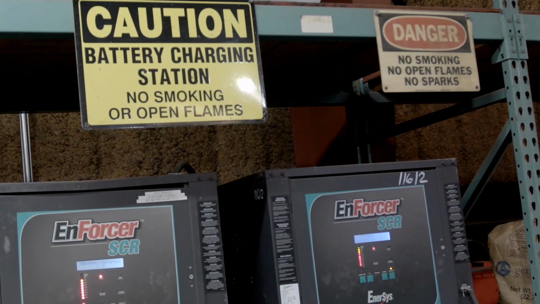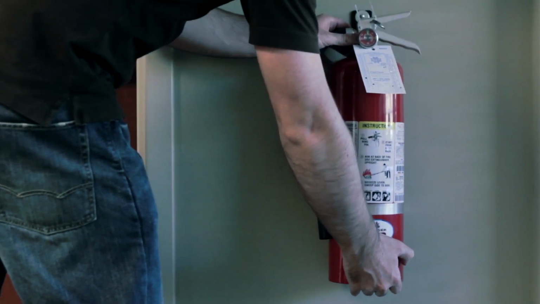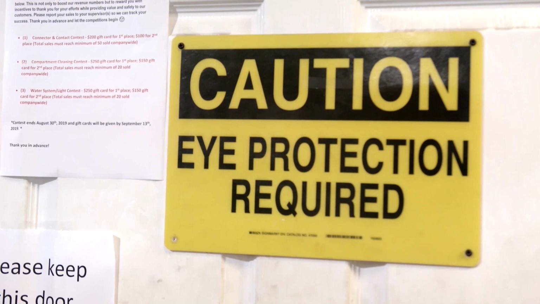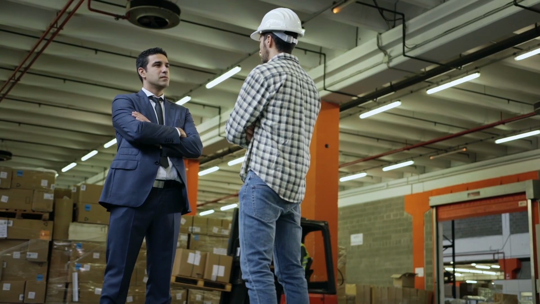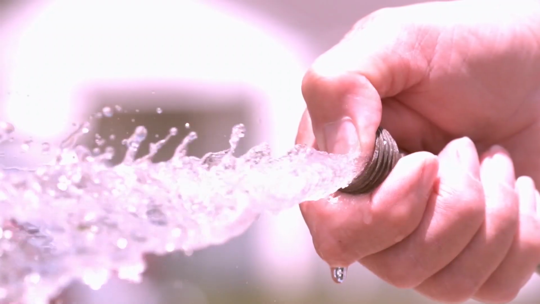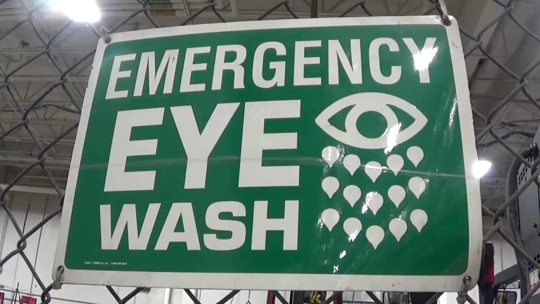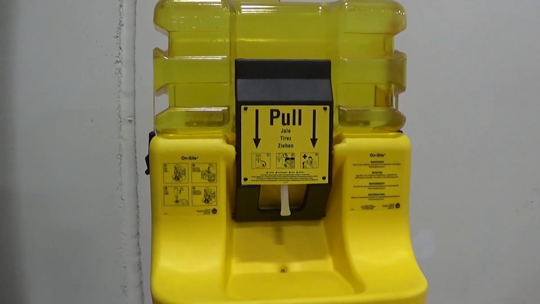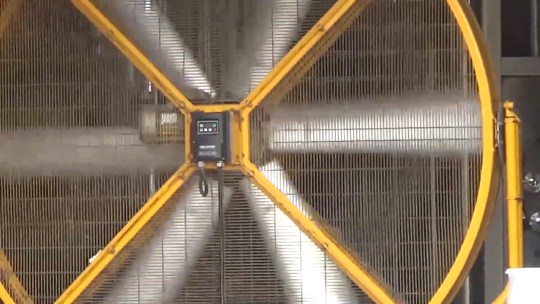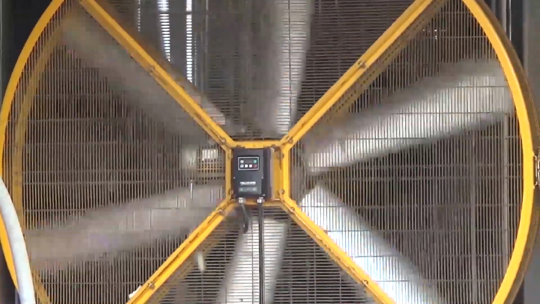Some of the required aspects of the charging area include no smoking and having adequate fire protection available. Pay attention to and follow all posted signs. If none exist in the area, talk to your supervisor. Have ample and readily available water supply for flushing and neutralizing spilled acid. An eye wash station should be nearby along with a first aid kit. Proper and adequate ventilation is necessary to avoid buildup of hydrogen gas during charging.